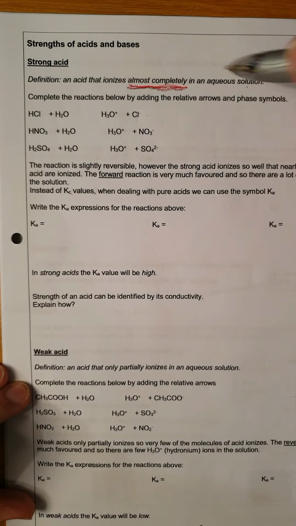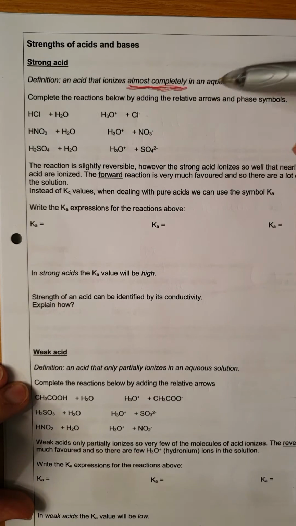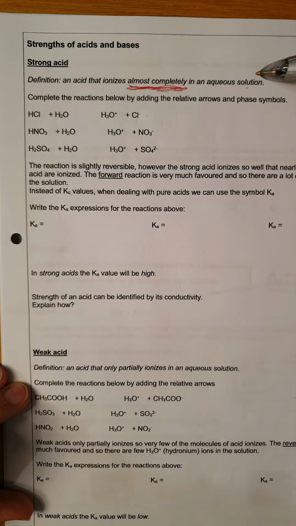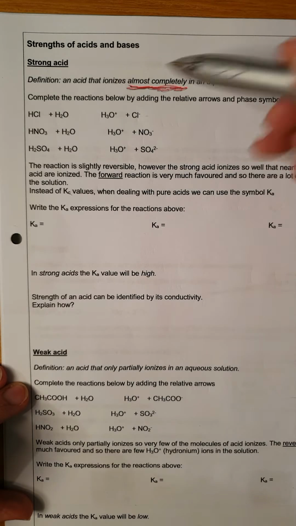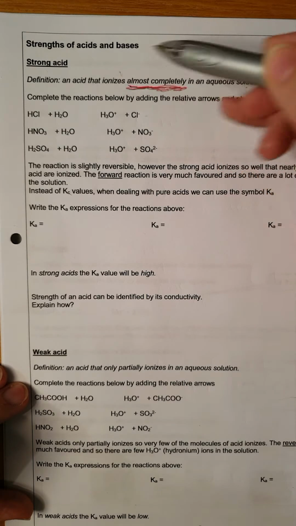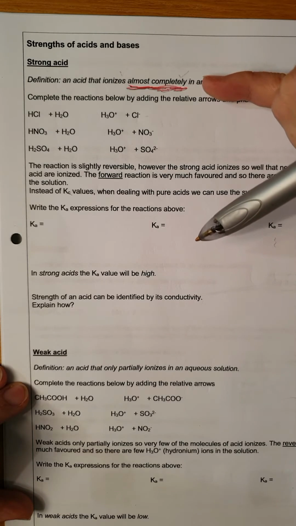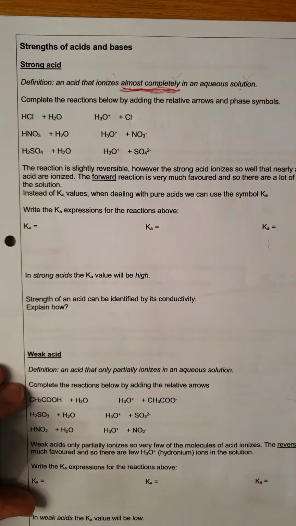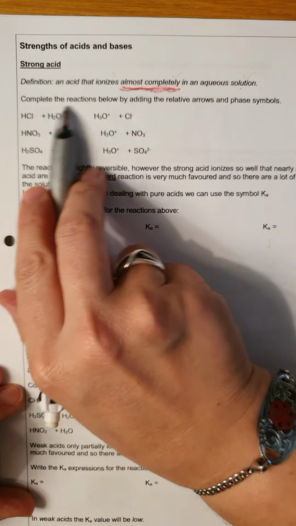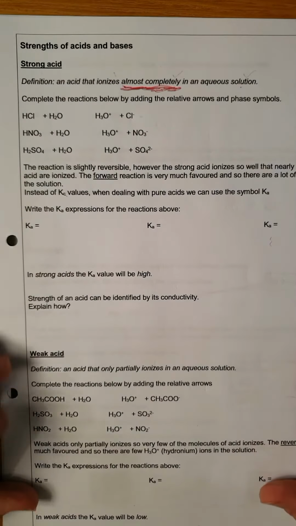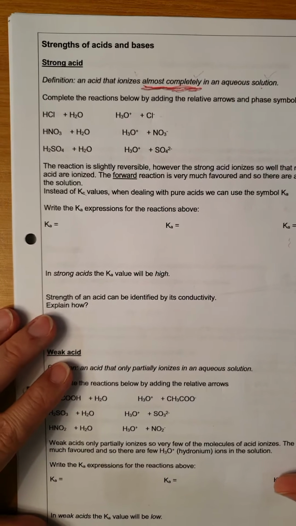So almost completely. Now remember, words mean a lot here, so you could probably get 2 marks for this, or even 3 marks if they mark the words ionizes, almost completely, and aqueous solution. If you don't have that aqueous solution, that doesn't mean anything. Okay, it's in water.